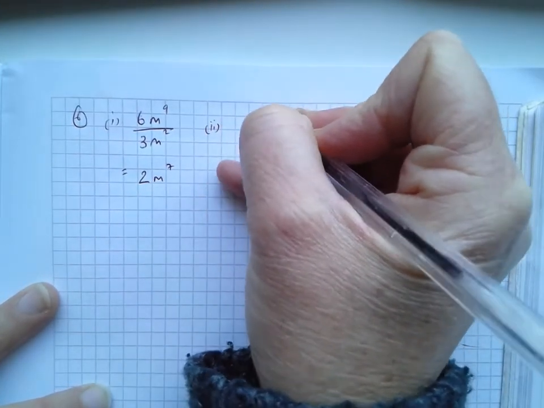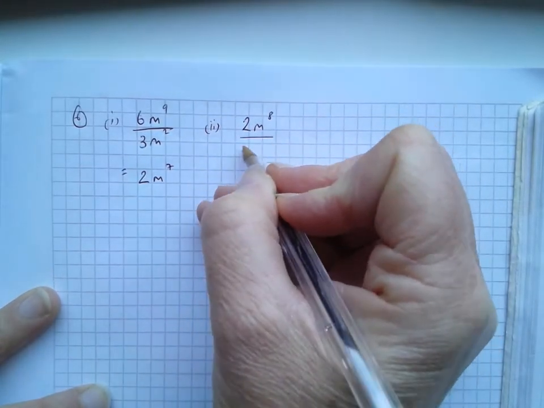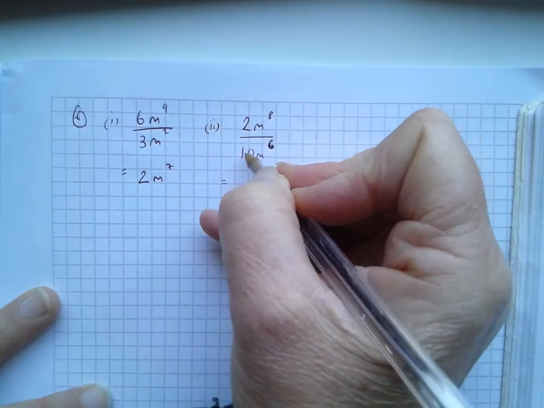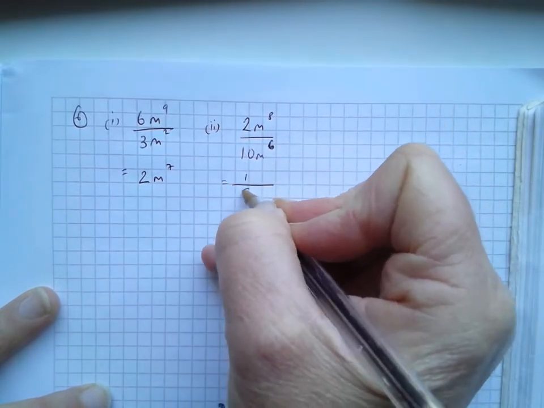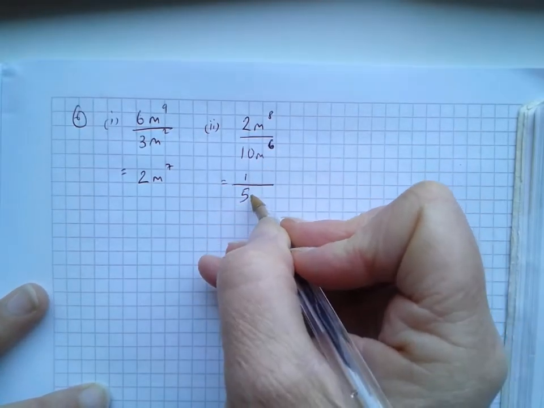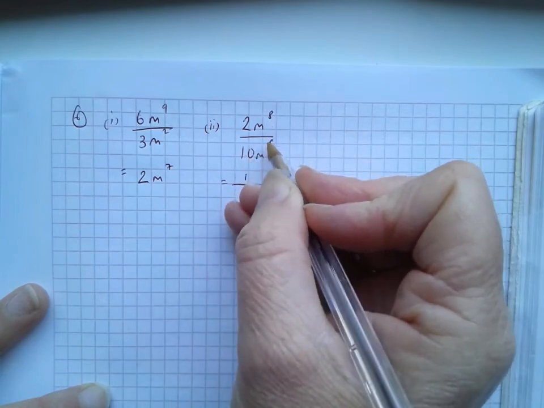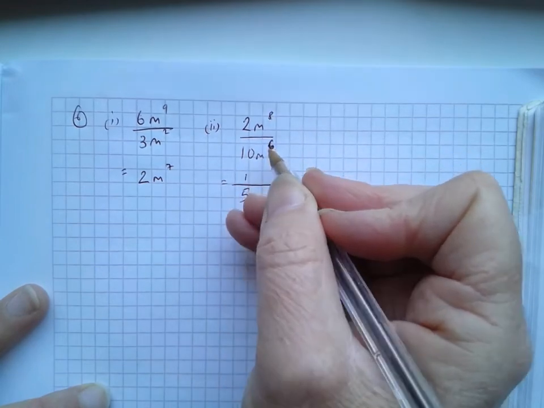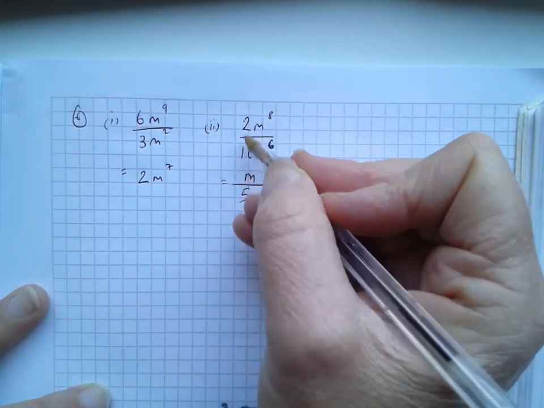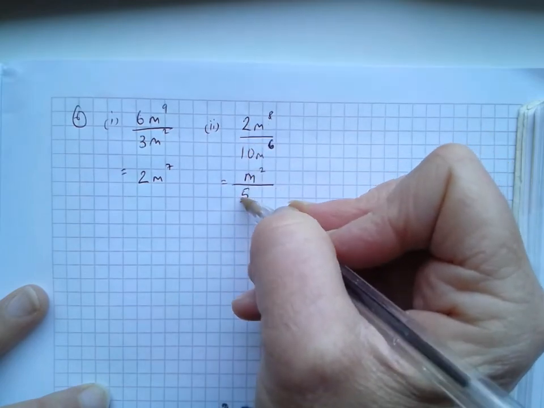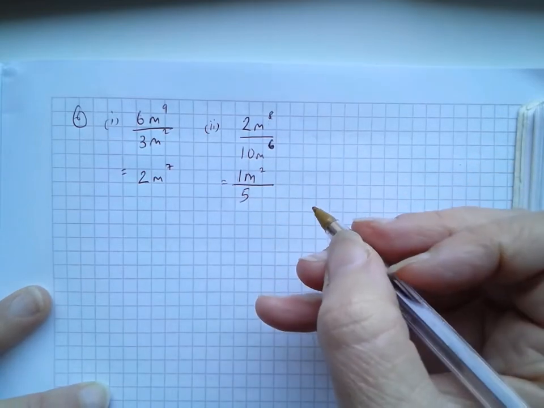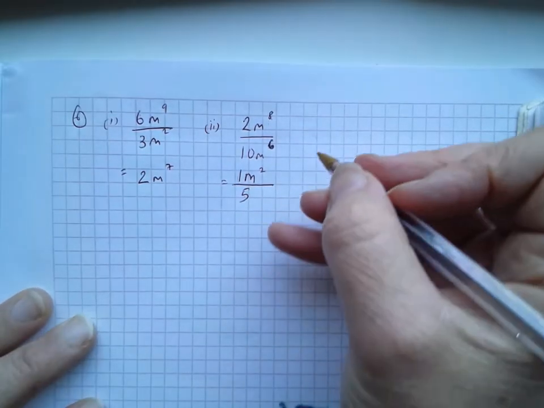2m to the power of 8 over 10m to the power of 6. So it's going to be 2 divided by 10, which is going to be 1 divided by 5. And then you've got m to the power of 8 over m to the power of 6. So that's going to be 8 minus 6 is 2, but that 2 goes on top. So looking at the numbers, we end up with 1/5. But looking at the letter m, we end up with m squared on top. So m to the power of 2. Okay, so that's a bit weird.